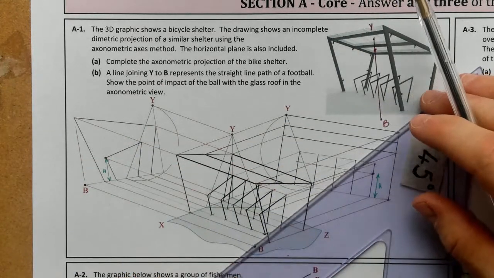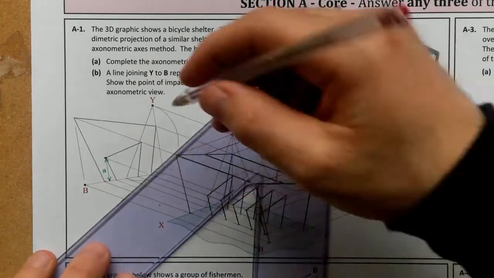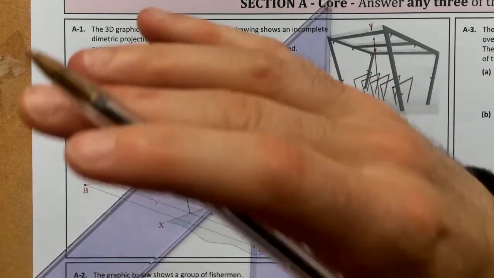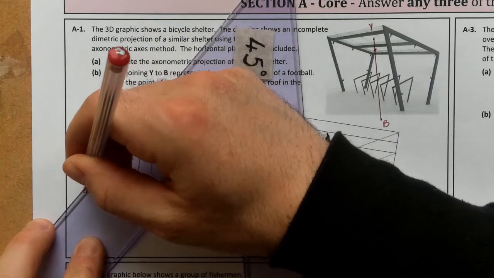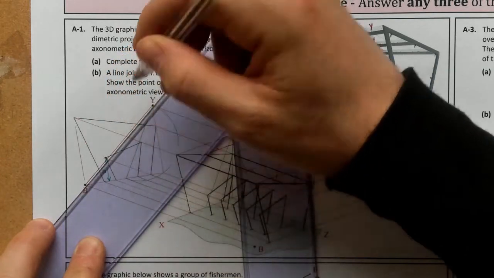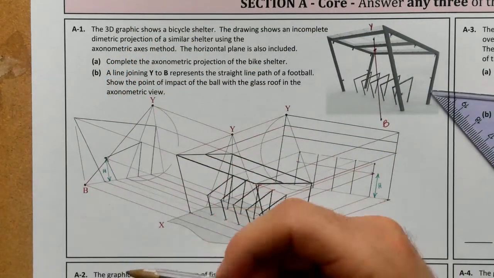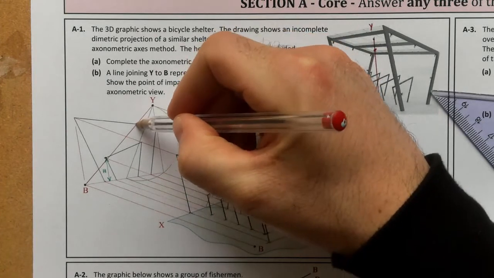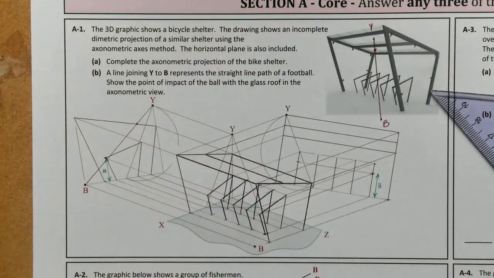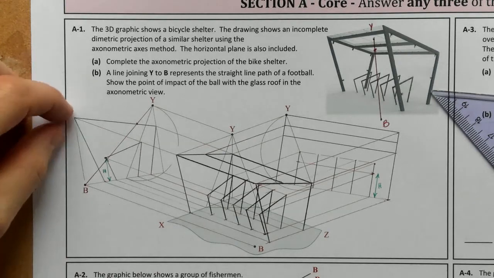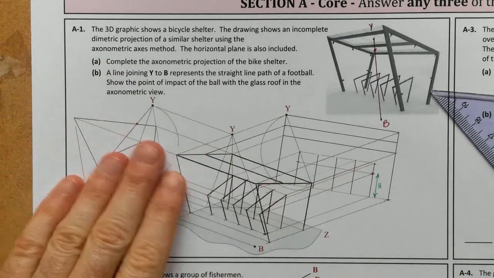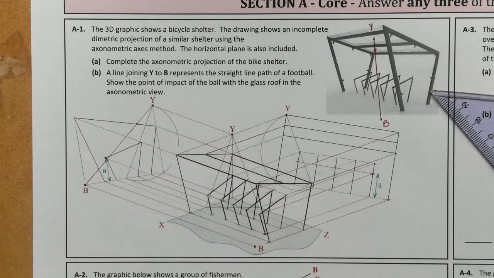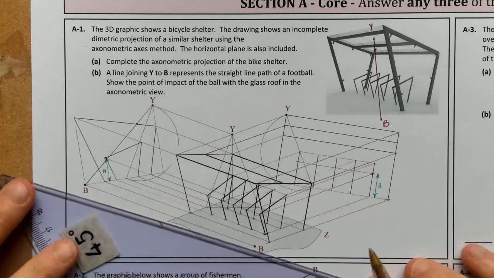In doing that, that's actually not too tricky. You just have to visualize it. So draw it on your sheet. The path is going to be a straight line path from Y to B, okay? And having connected that, we can see clearly where it's actually going to impact our roof, which is right here. Okay, so like any axonometric, when we just did there, you would project that back at the same angle as we did all our lines to get our little axonometric view inside in here. So I'm going to project that back at the same angle.